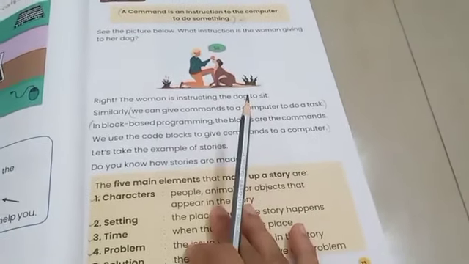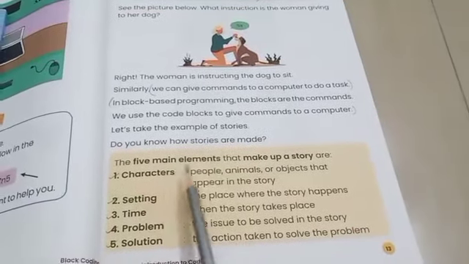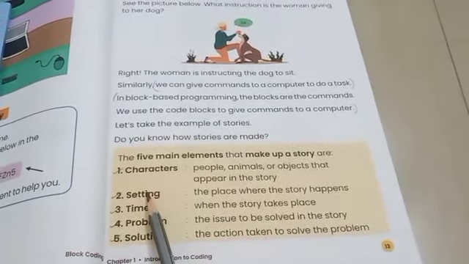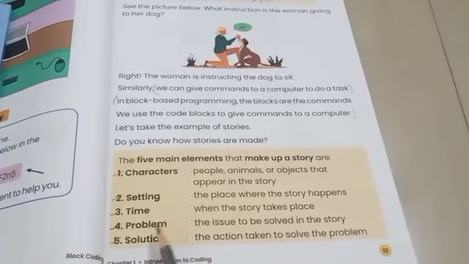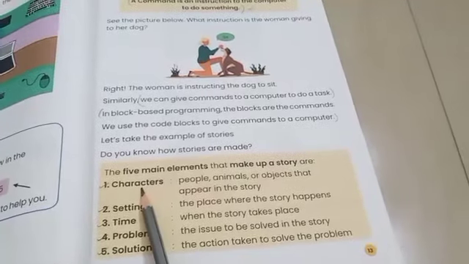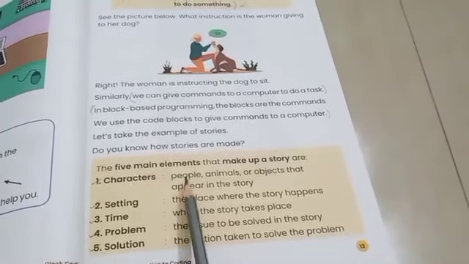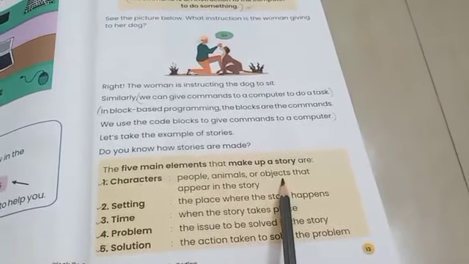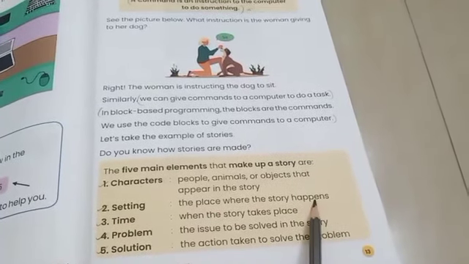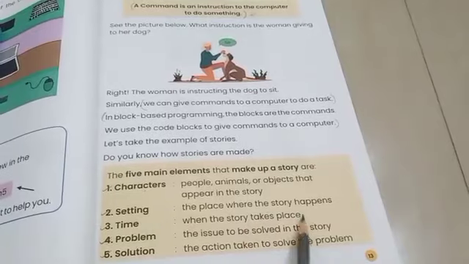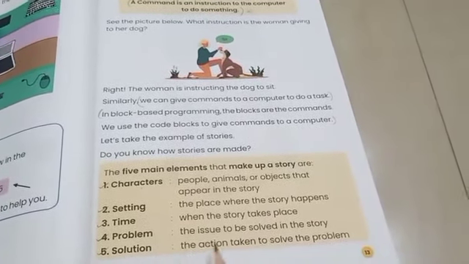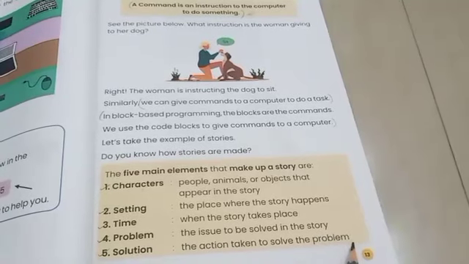Do you know how stories are made? The 5 main elements that make up a story are characters, setting, time, problem and solution. You need characters for a story. The characters may be people, animals or objects that appear in the story. Setting, the place where the story happens. Time, when the story takes place. Problem, the issue to be solved in the story. And the solution, the action taken to solve the problem.